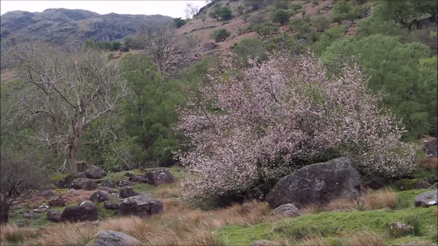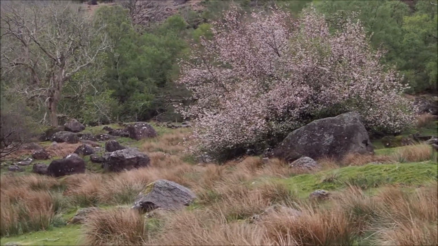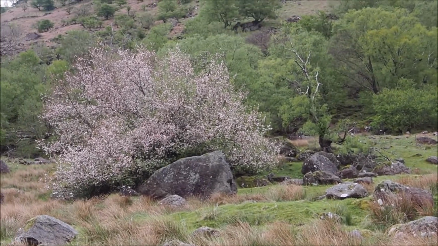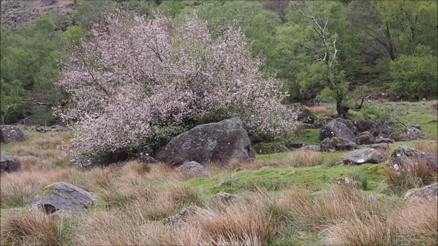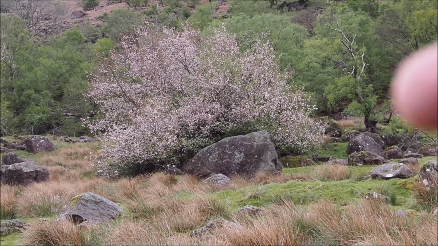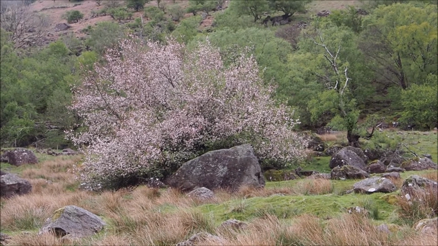Any idea how difficult it is to walk on a path and try and avoid cowpats? Right, okay, so now we've moved along a little bit. Again, we've moved along a little bit farther to the left. Now this skeletal tree here is starting to come into play.